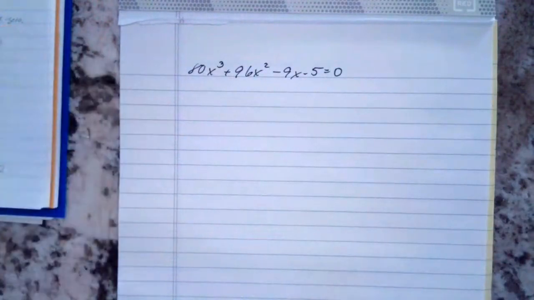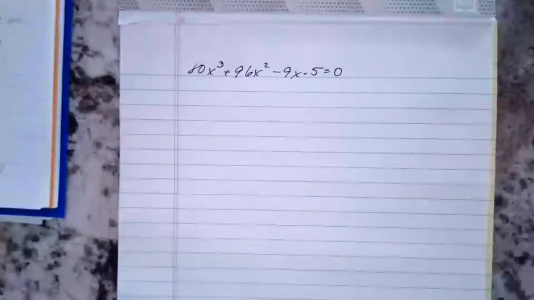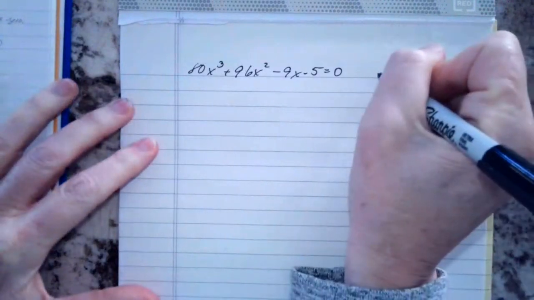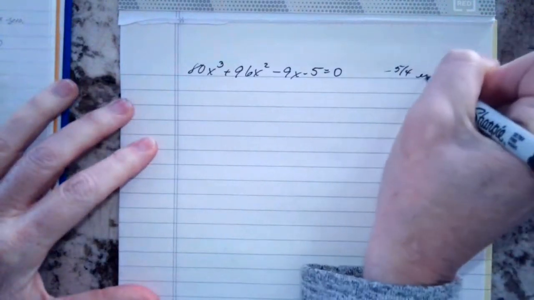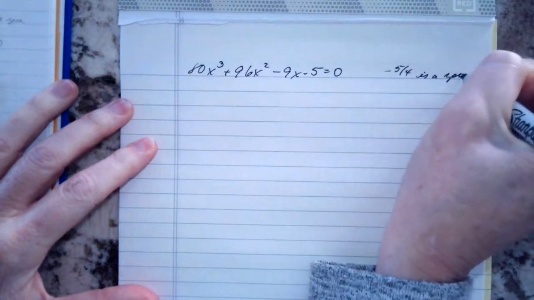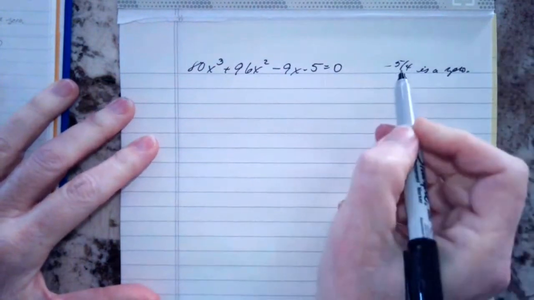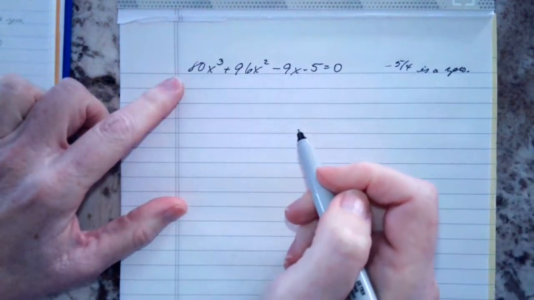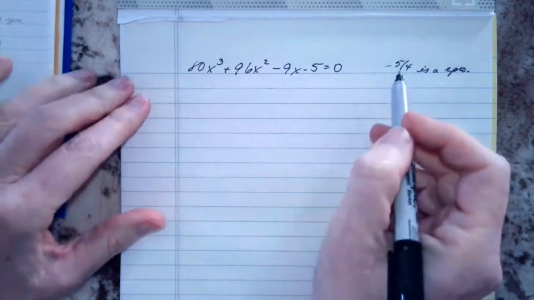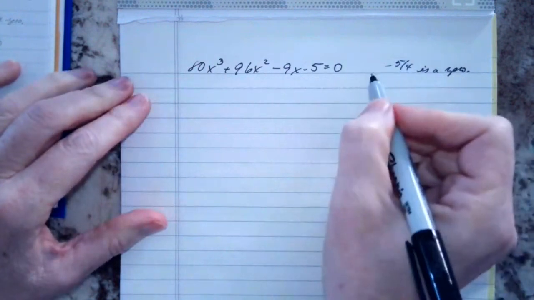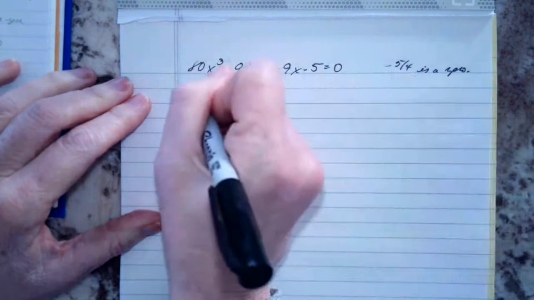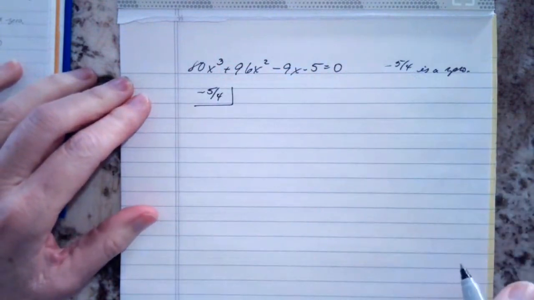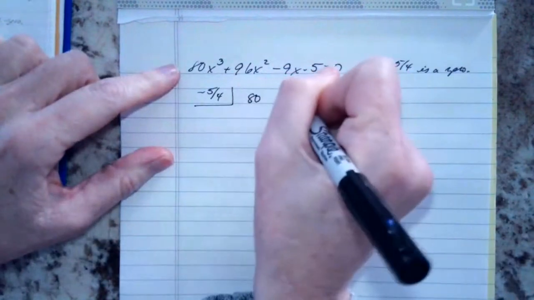Okay, 80x to the third plus 96x squared minus 9x minus 5 equals 0. And they are saying, given that -5/4 is a 0, is one of your answers, -5/4 will plug in and give you a 0 for a remainder if you do synthetic division. So we're going to keep the negative on it. It doesn't say x minus, it says that's an answer. So let's put -5/4 in the little box, and then let's pull these numbers off.